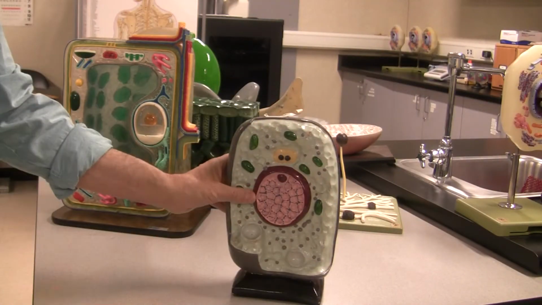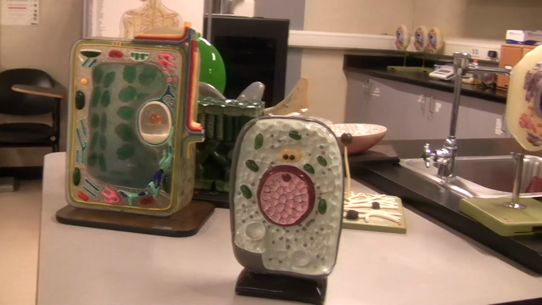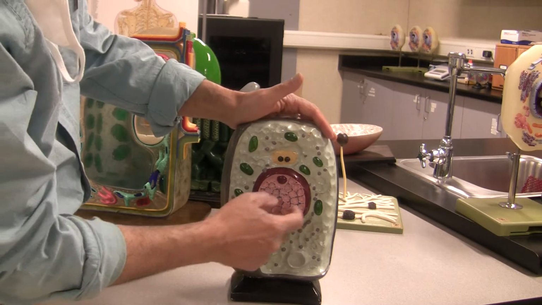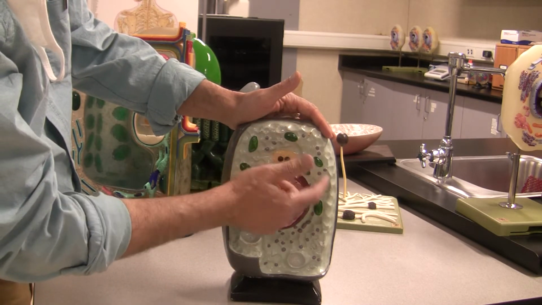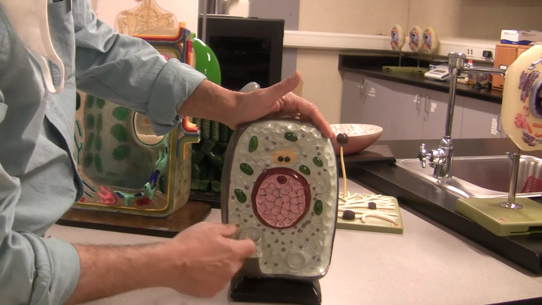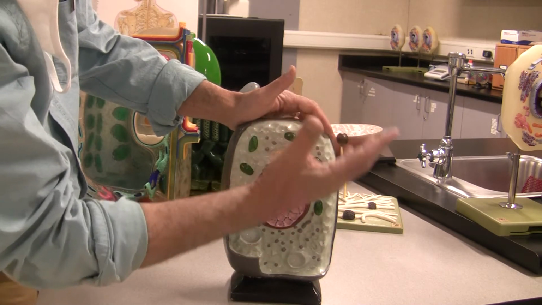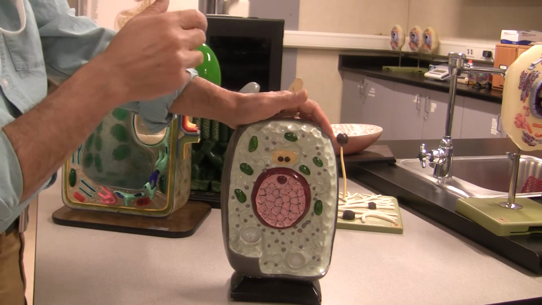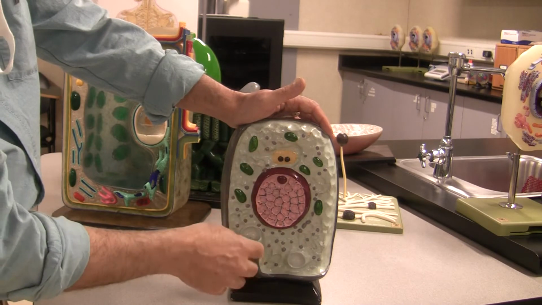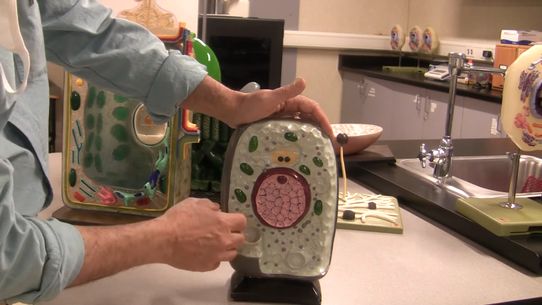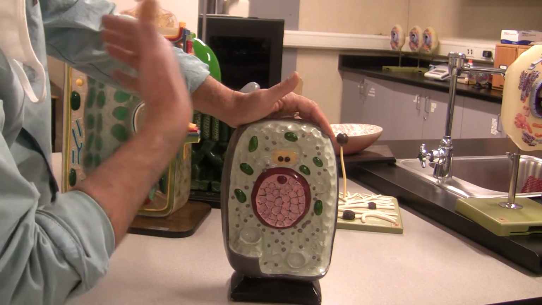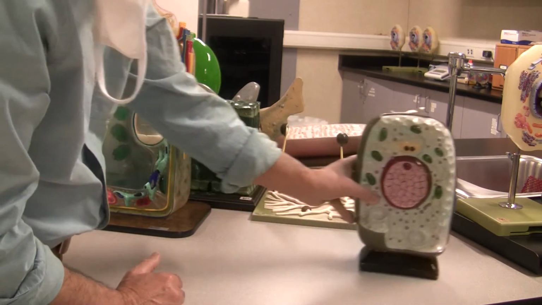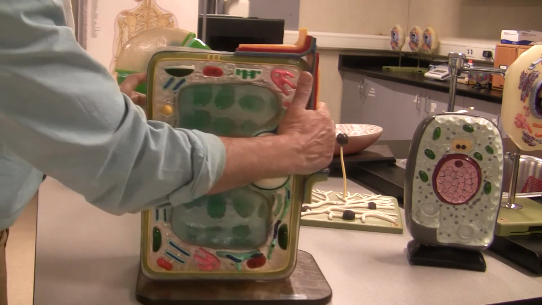Here are examples of plant cells. This is a simpler version of a plant cell: nucleus, chloroplast, centrioles. Well, anyhow, usually plant cells do not have centrioles, but this is a combination of plant and animal cells. These are vacuoles. This is a very simplified version of a plant cell. This is a better model of a plant cell.